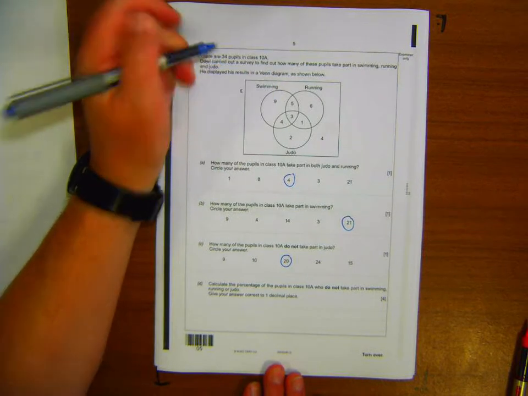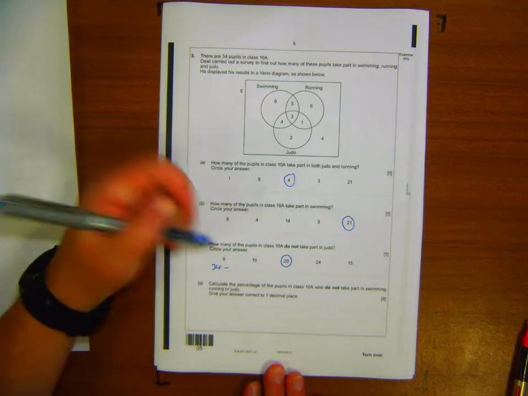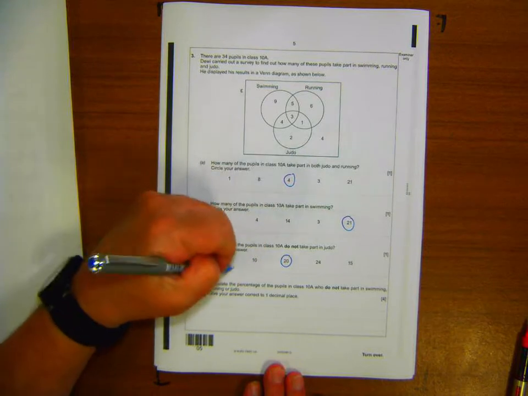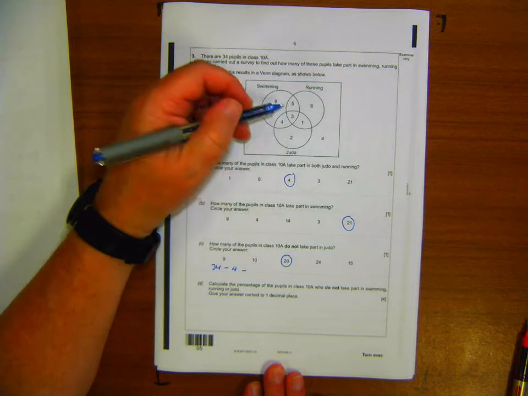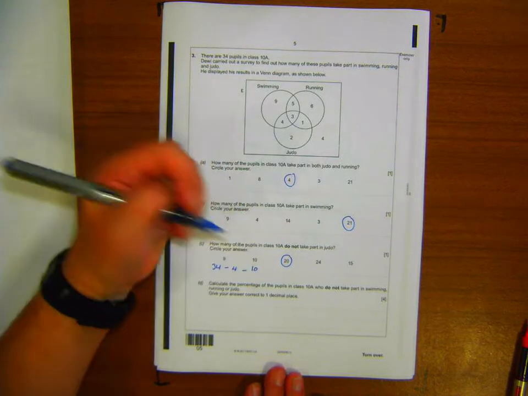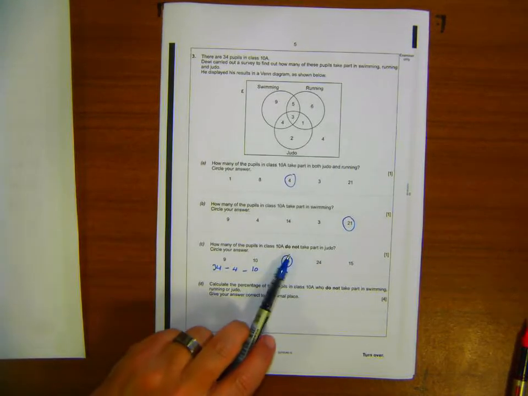So it's 30. They're not taking part in judo, are they? 34, hang on. 34 minus those 4 minus this. Yeah, but it doesn't say to leave out those 4. It just says the ones that are doing judo. They're not doing judo. They're not doing anything. How many of the pupils in class A do not take judo?